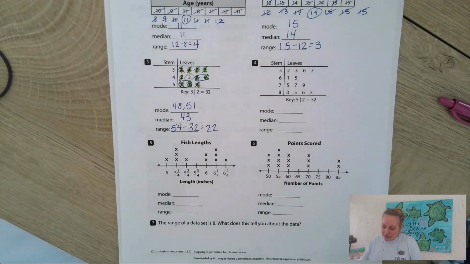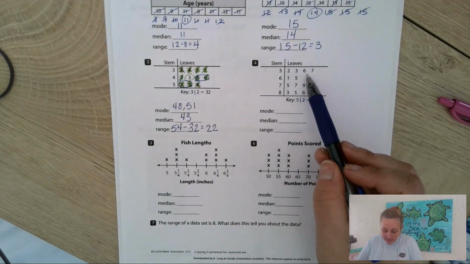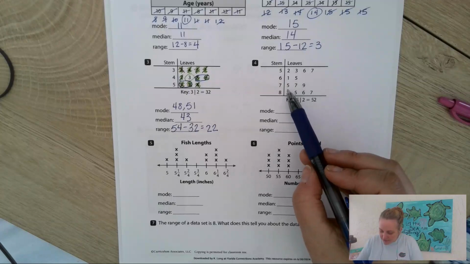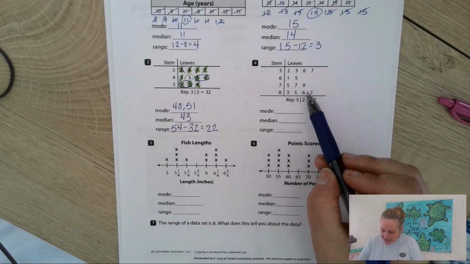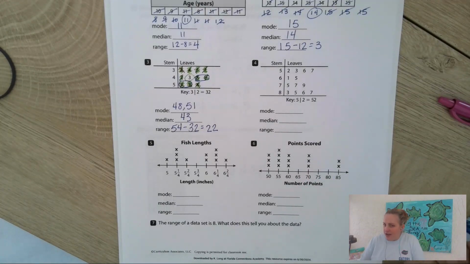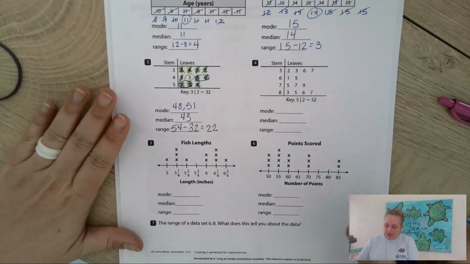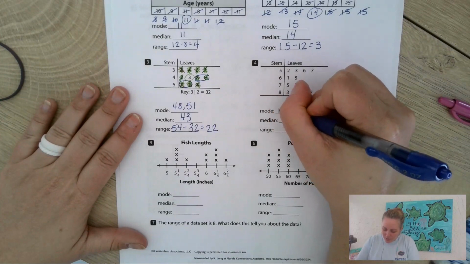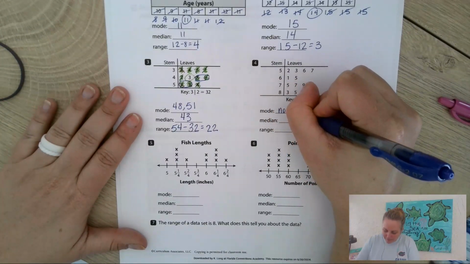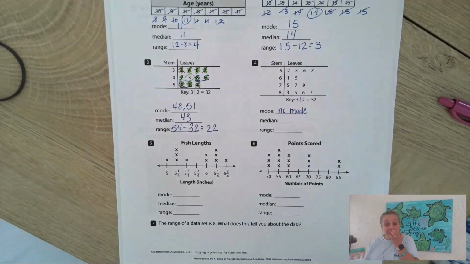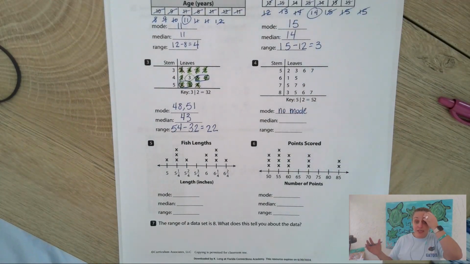Again, I'm looking for repeating numbers in a line. 2, 3, 6, 7, 1, 5, 5, 7, 9, 3, 5, 6, 7. I don't have any repeating numbers. Each data point only shows up one time, so there is no mode. If every data point only shows up one time, there is no mode.